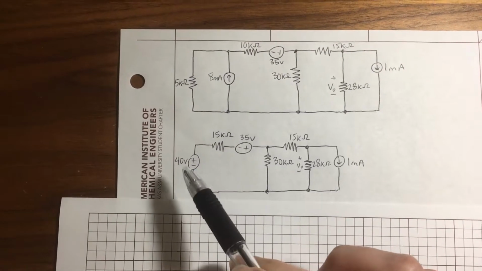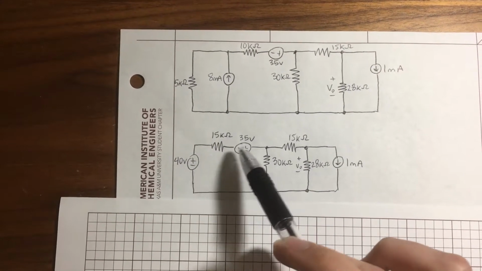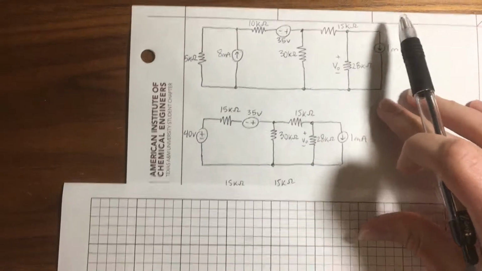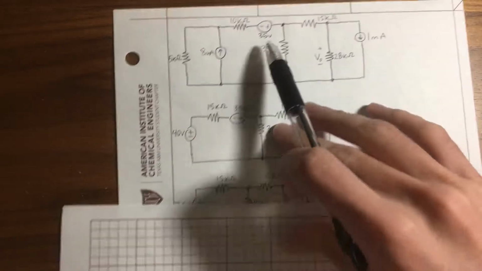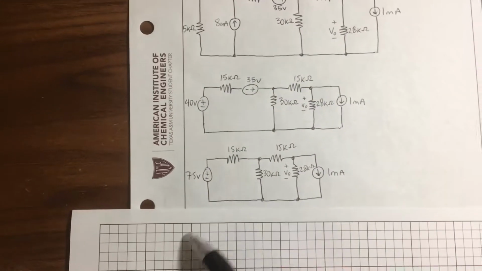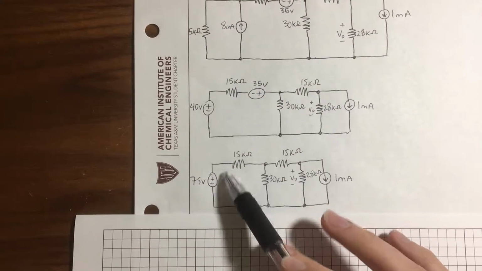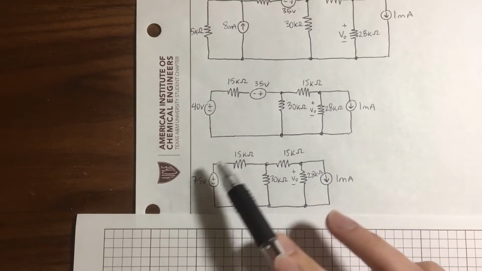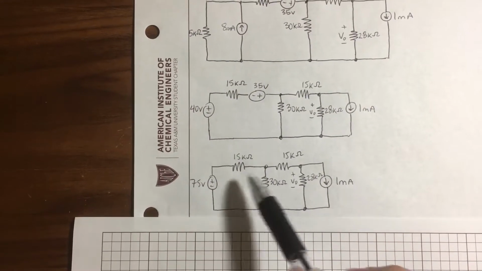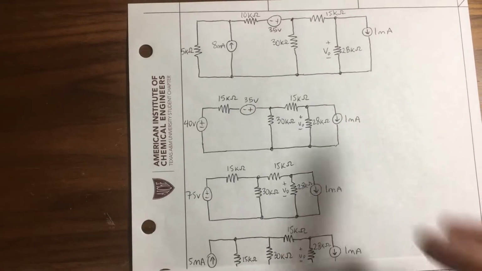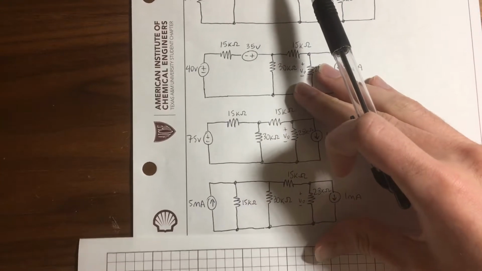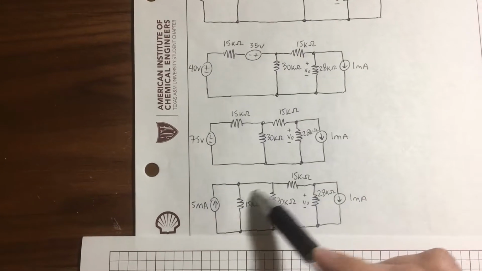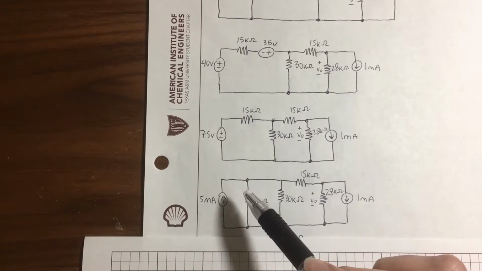And then we have these two voltage sources which are also in series. So we can go ahead and add those together because their polarities are the same, and we get 75 volts. And then that is in series with this 15 kilo ohm resistor. But then this is a configuration that we can then transform into a current source again, and we get back to a 5 milliamp source current, and we stick that in parallel with this 15 kilo ohm resistor.